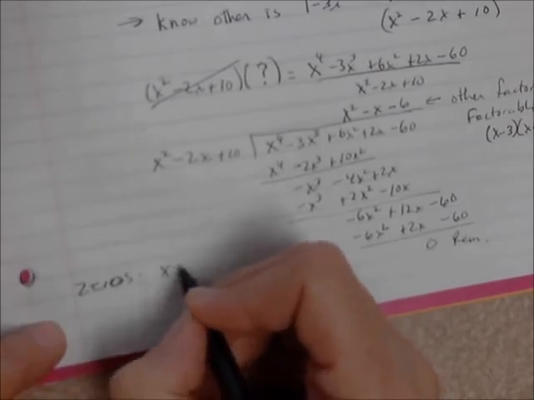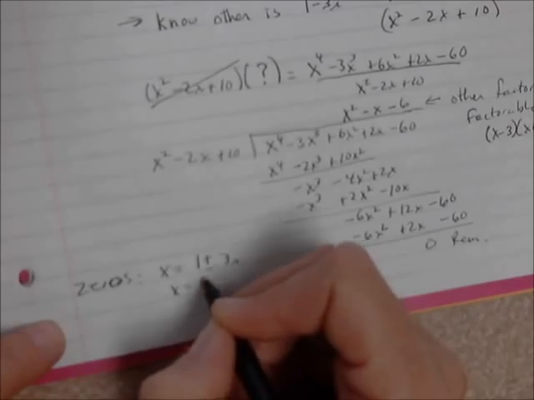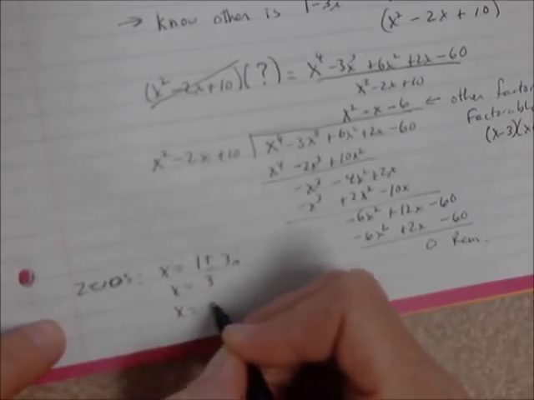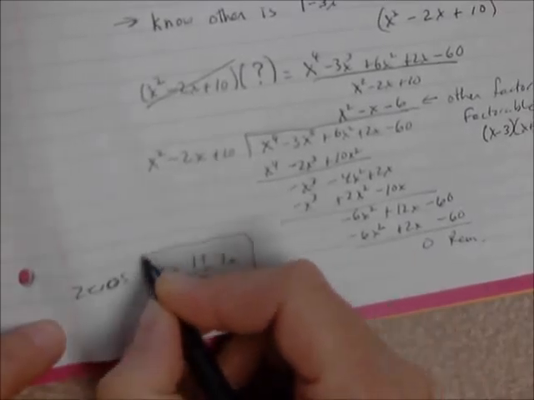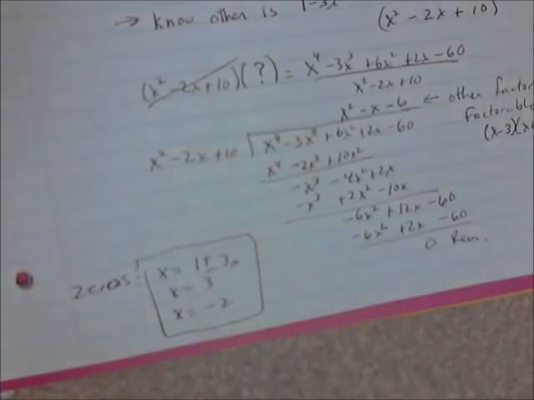Zeros: x equals 1 plus and minus 3i, x equals positive 3, x equals negative 2. And you could check on your graphing calculator. The 3 and the negative 2 would have x-intercepts. And that's it for today.